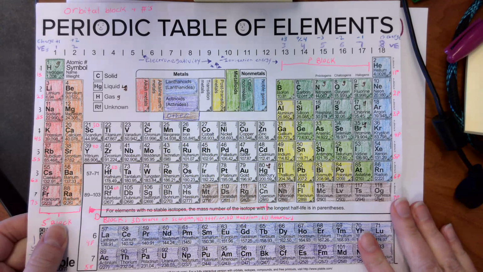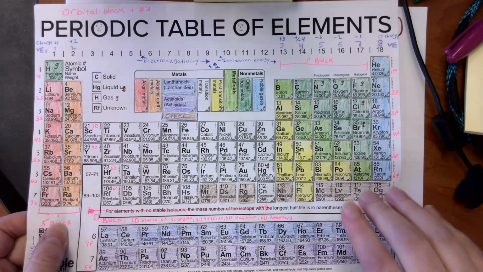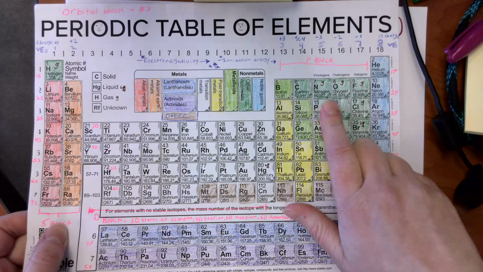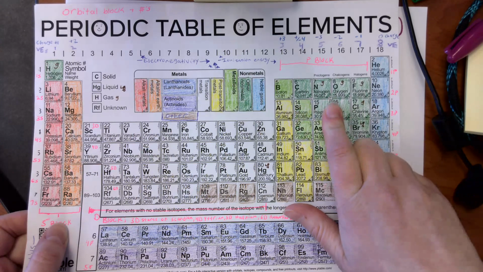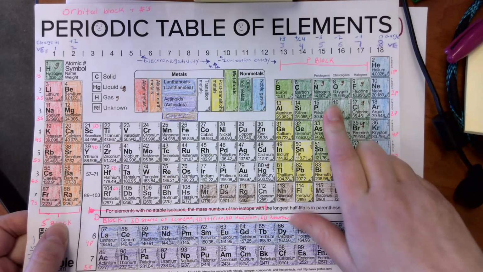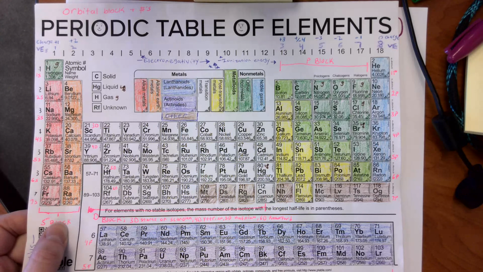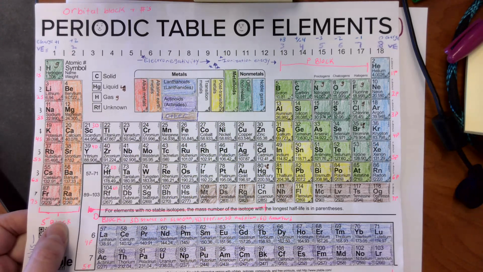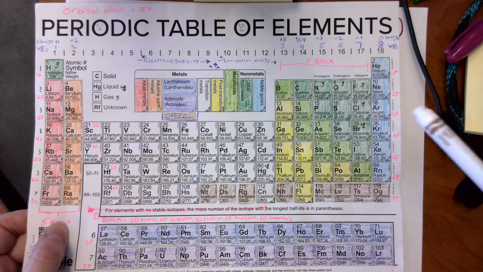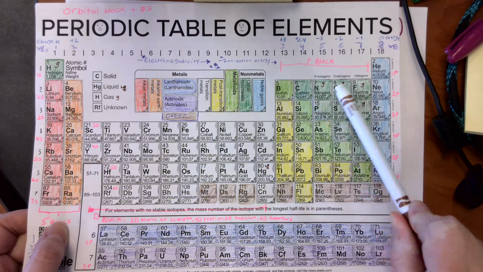So I'm going to show you how that works if we look at a compound such as CO2.